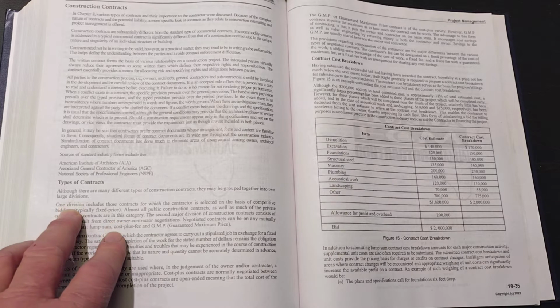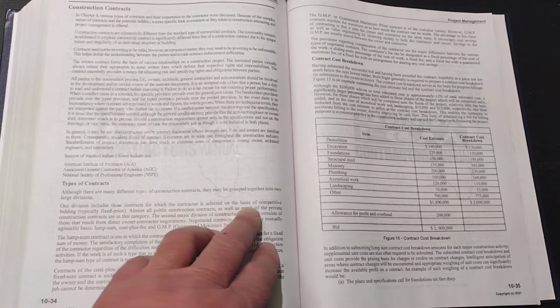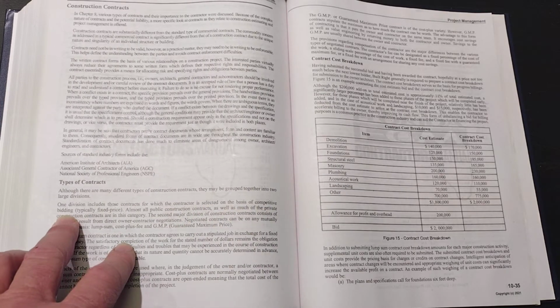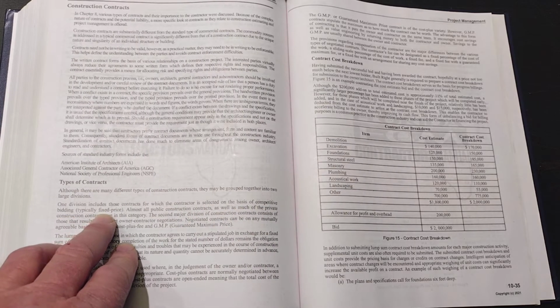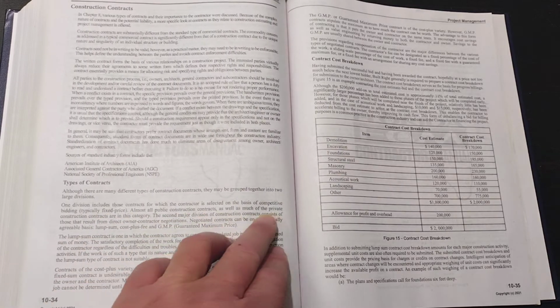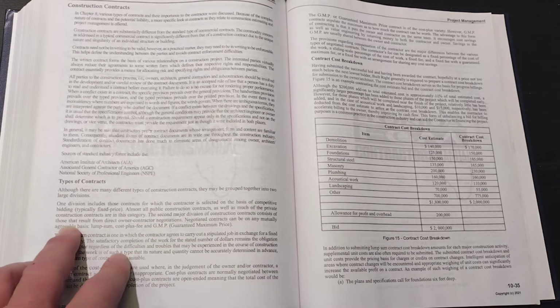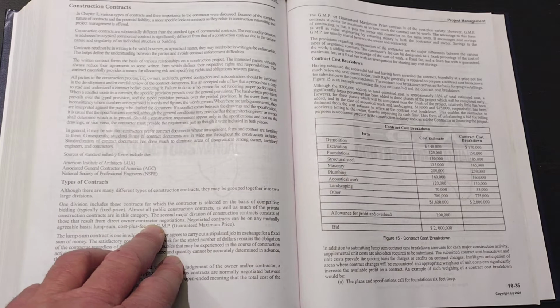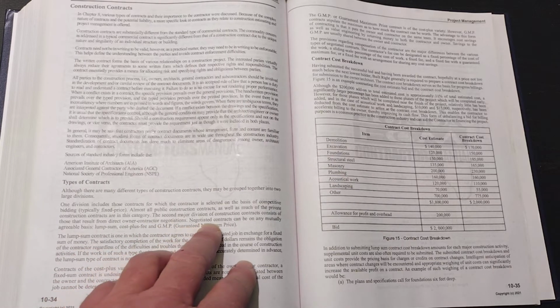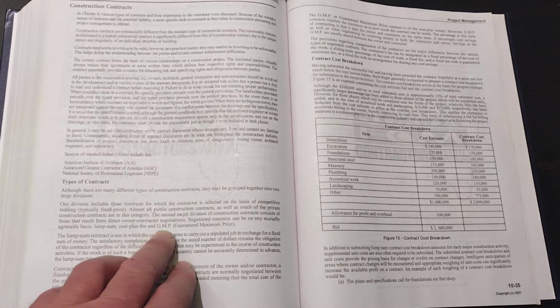One division includes those contracts for which the contractor is selected on the basis of competitive bidding. So this is generally fixed price. Everybody bids a price, it's competitive bidding. Almost all public construction contracts, much of the private, is done in this category. The second major division consists of those that result from direct owner-contractor negotiations. Negotiated contracts can be on any mutually agreed basis, like a lump sum, cost plus GMP.